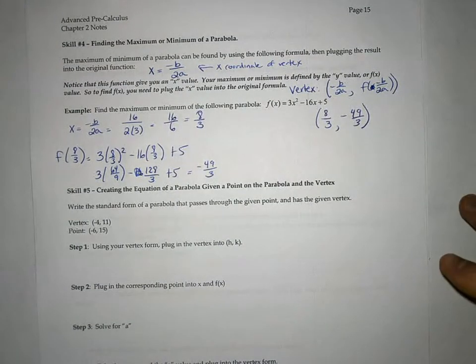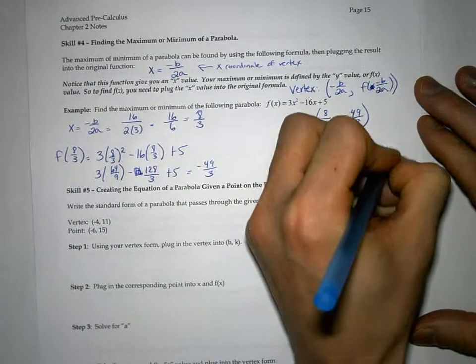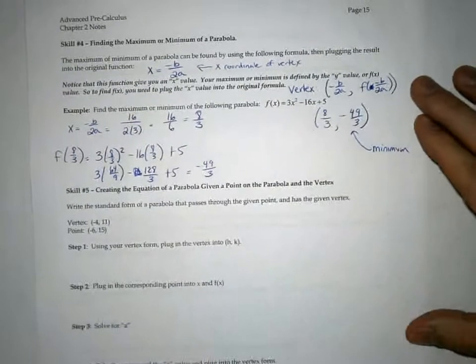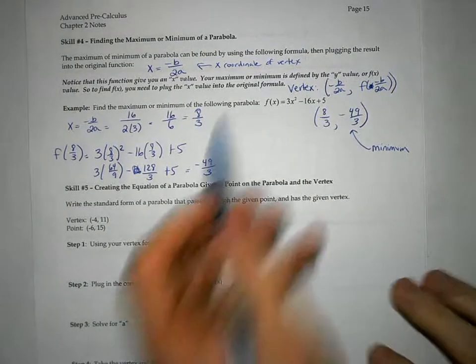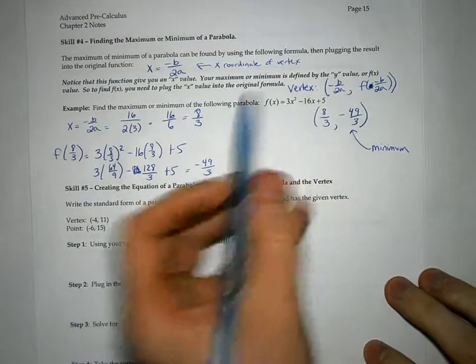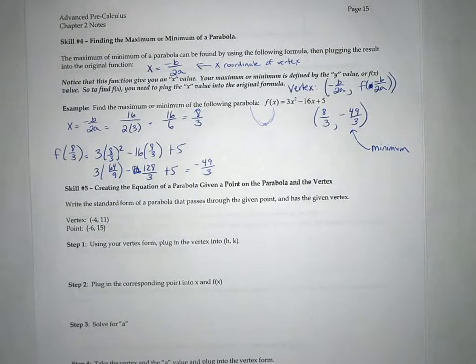And since I'm asking for the minimum, this value right here is the minimum, or it would be the maximum. This one we know is the minimum because this is 3x squared. That means the parabola is going to open upward, so the lowest point there is going to be the minimum. So that negative 49/3 tells me what the minimum is going to be, and the vertex is 8/3, negative 49/3.